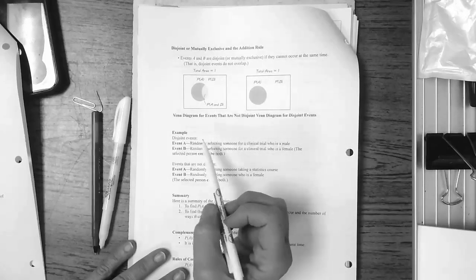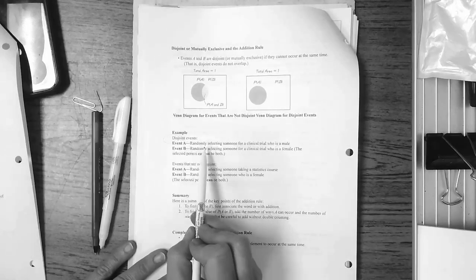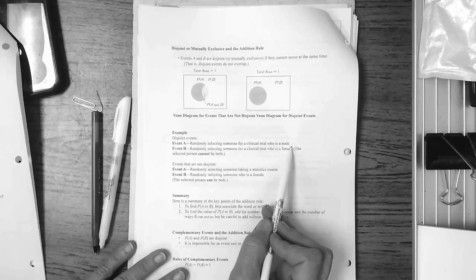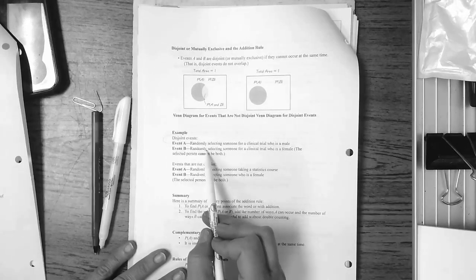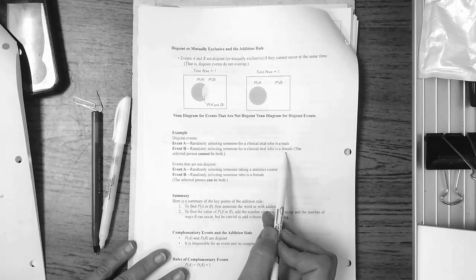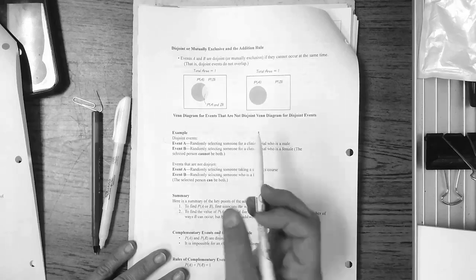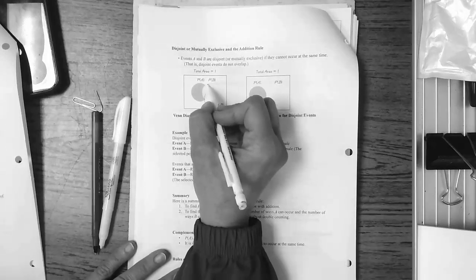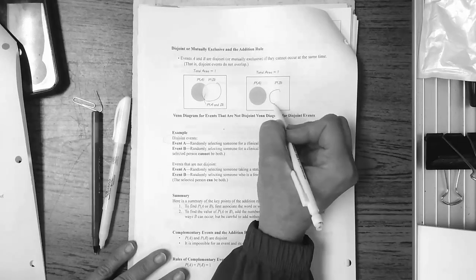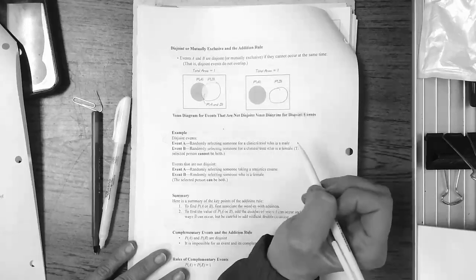For example, event A might be randomly selecting from a clinical trial someone who is male, and B would be randomly selecting someone from a clinical trial who is female, and the selected person cannot be both. This one didn't show up very well, but B is another circle here, and we would have to fill it in. So the two events do not occur together.